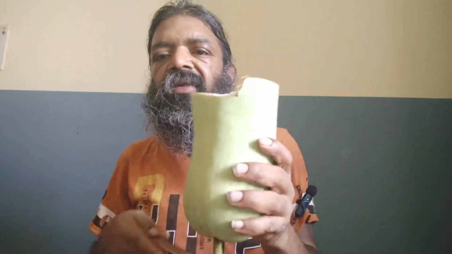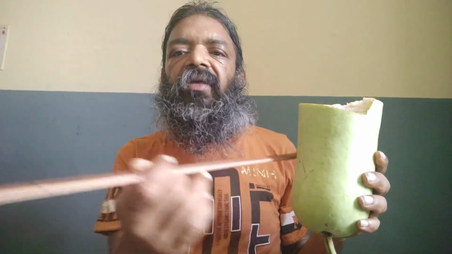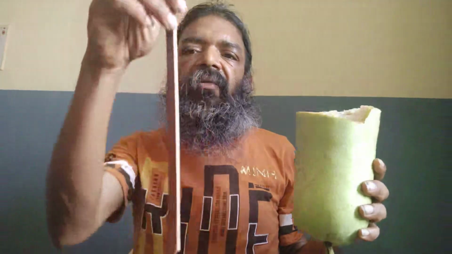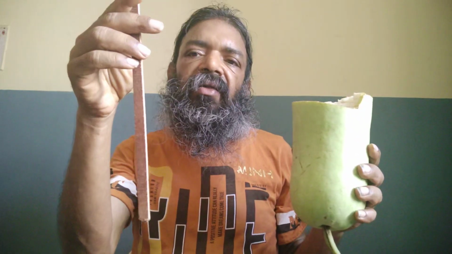If this is the paraboloid, then this is the xy plane, this is the x-axis, this is the y-axis, and vertical is the z-axis.